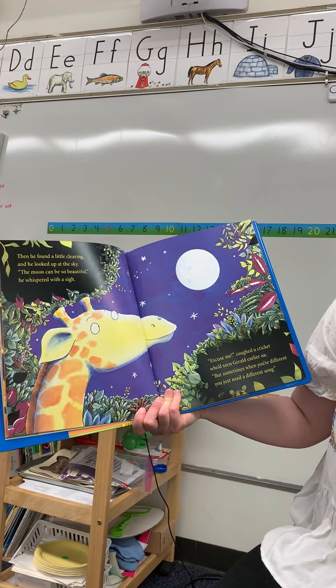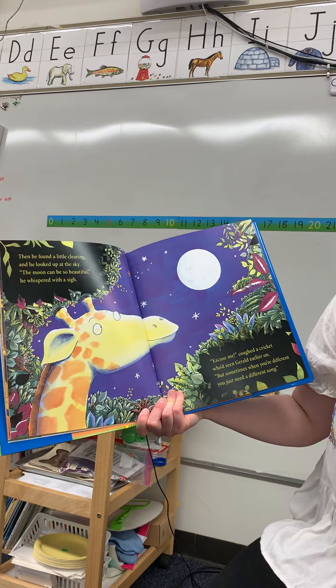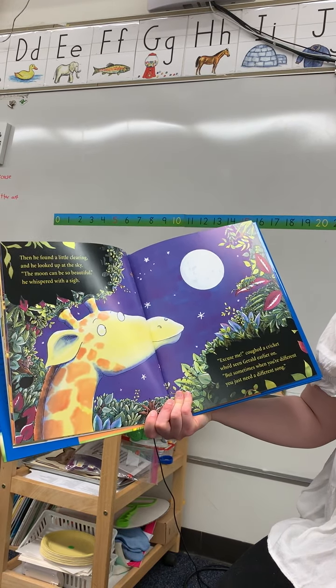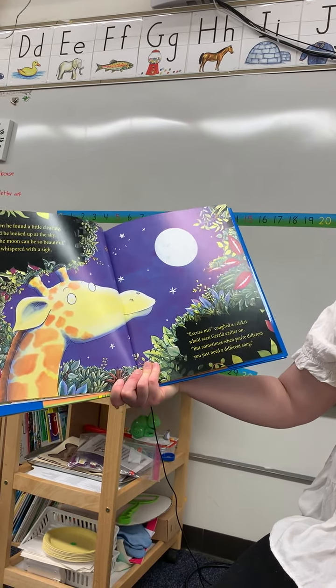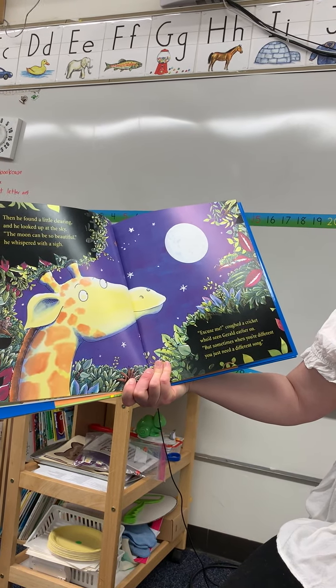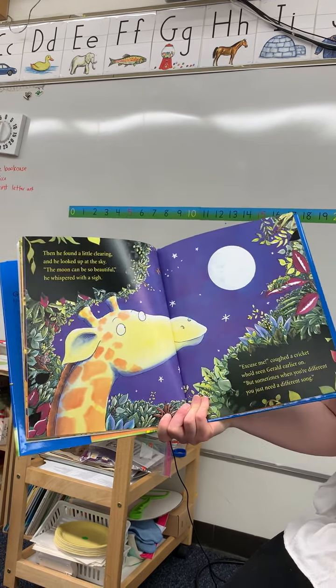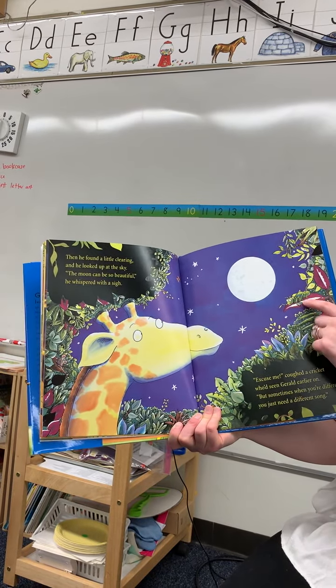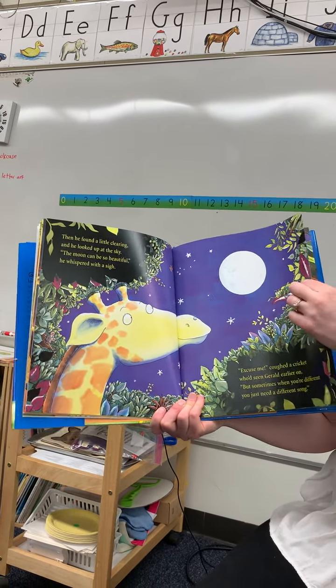Then he found a little clearing and he looked up at the sky. "The moon is so beautiful," he whispered with a sigh. "Excuse me," coughed a cricket who'd seen Gerald earlier on. "But sometimes when you're different, you just need a different song." Wow, that cricket's pretty nice to him. Looks like he's being his friend.